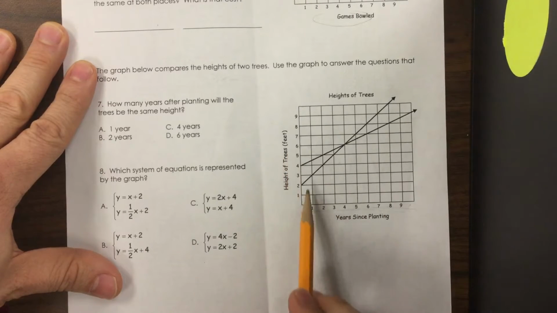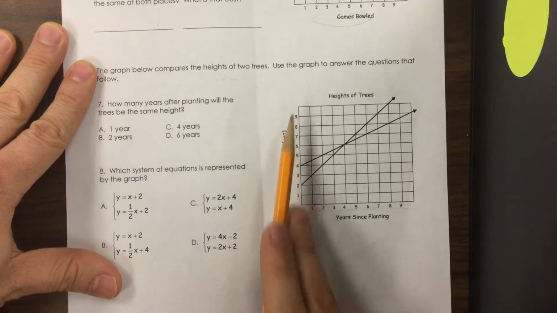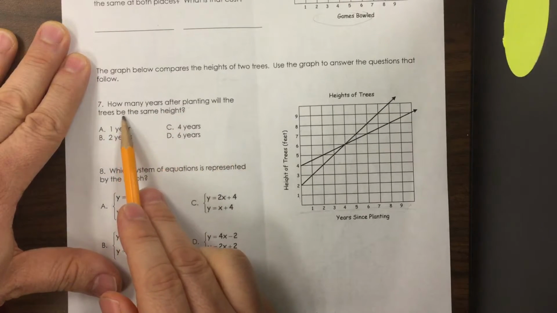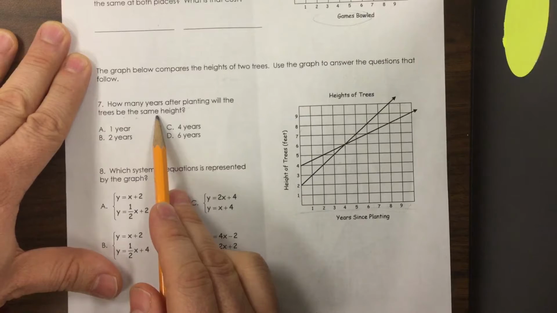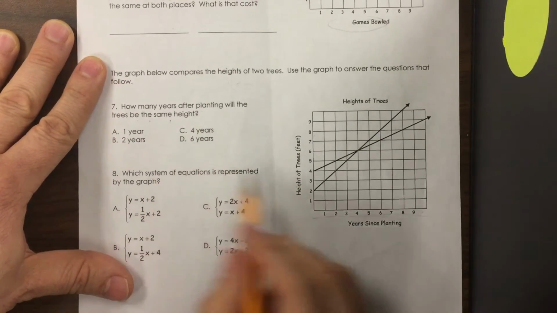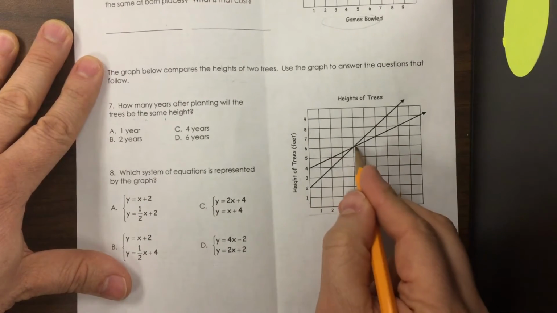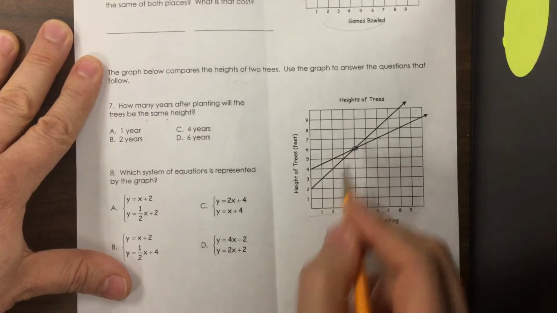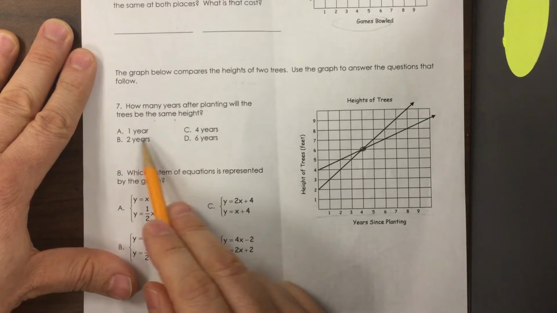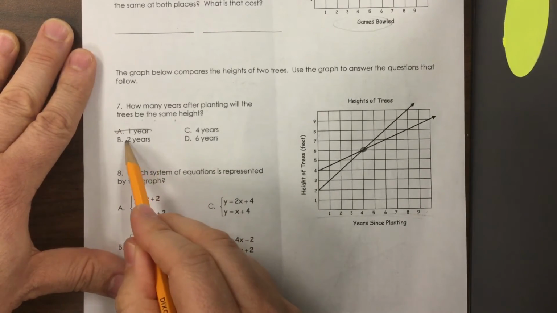The height of the tree in feet, 1 up to 9 and so on. How many years after planting will the trees be the same height? Okay, now you have to ask yourself, first of all, they're the same height here. That's kind of obvious, I think, right? That's where they're the same height. But notice their answers. They give you 1 year. That doesn't really make sense. They give you 2 years. That doesn't really make sense.